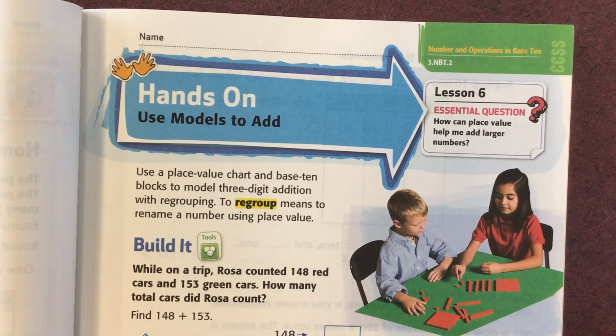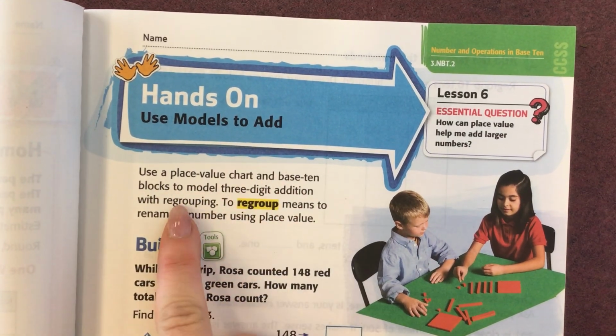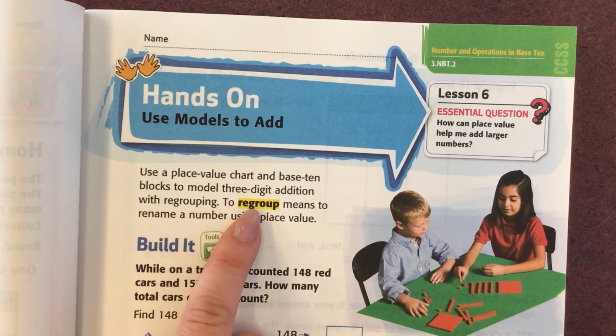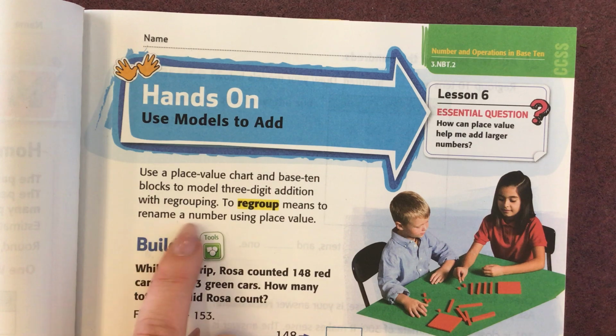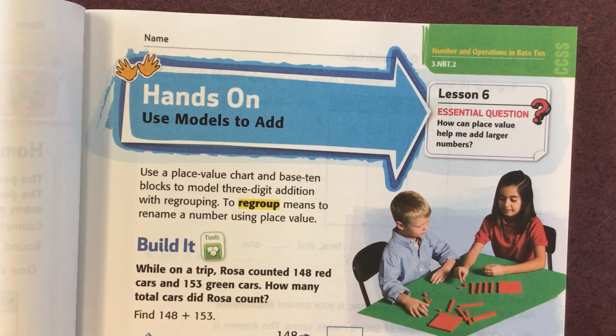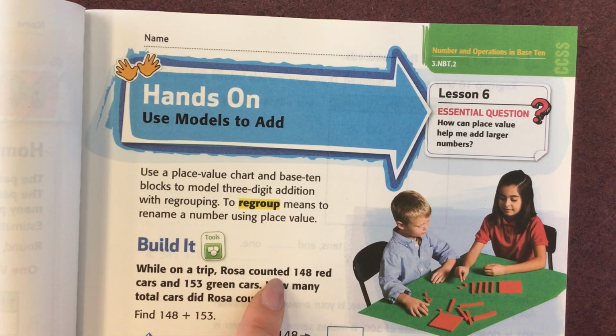Our instructions are to use a place value chart and base 10 blocks to model 3-digit addition with regrouping. To regroup means to rename a number using place value. Okay, let's break down what that means with an example. While on a trip, Rosa counted 148 red cars and 153 green cars. How many total cars did Rosa count? In other words, we're finding 148 plus 153.